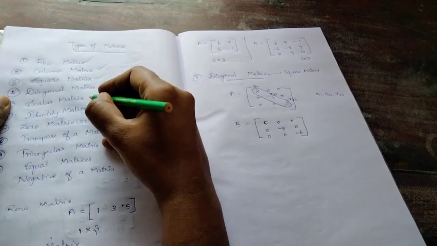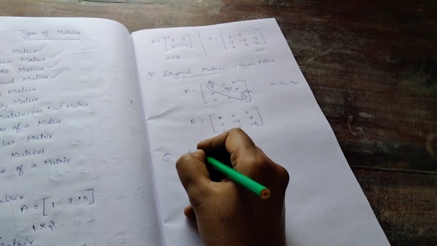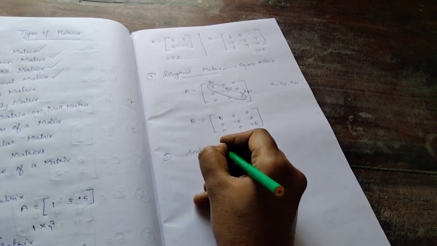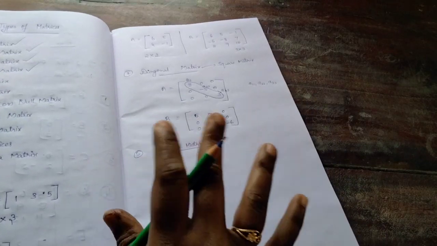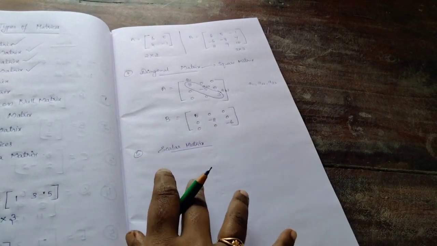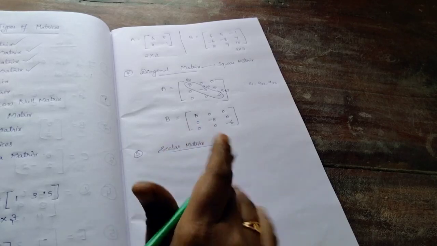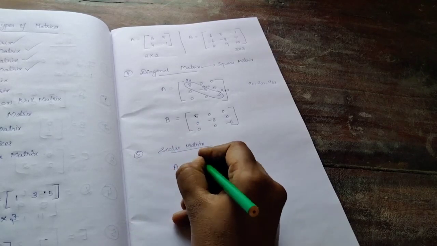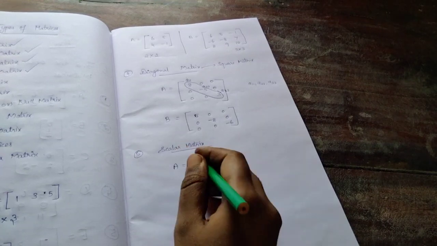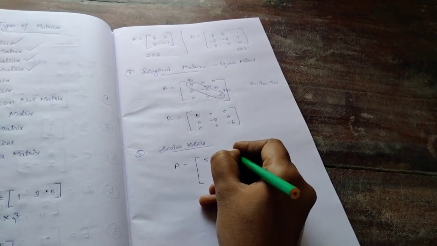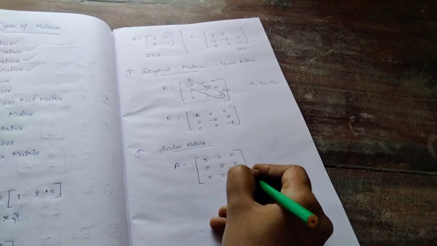Then the scalar matrix. What's the meaning of a scalar matrix? It should be a diagonal matrix. So scalar matrices are always diagonal matrices, but the entries should be the same. The meaning is A is equal to, the diagonal elements 5, 0, 0, 0, 5, 0, 0, 0, 5. So this is a scalar matrix.